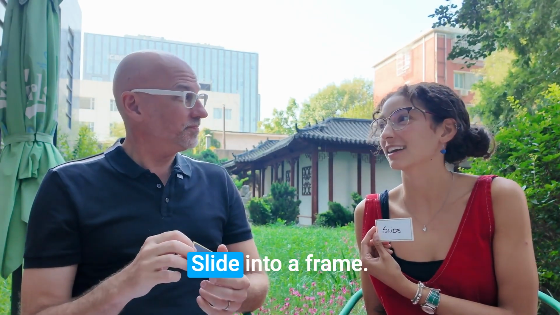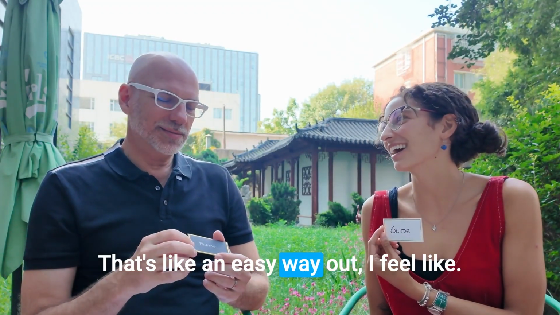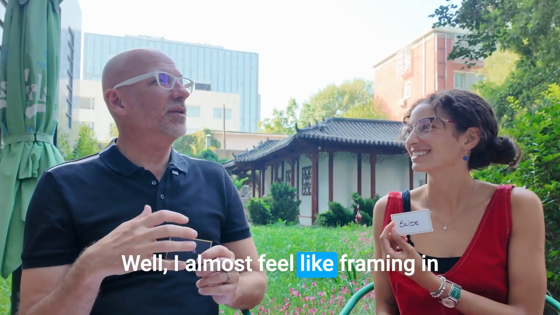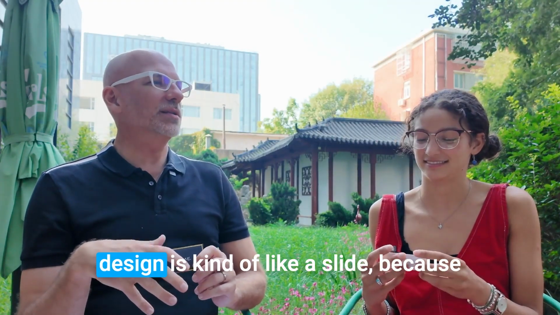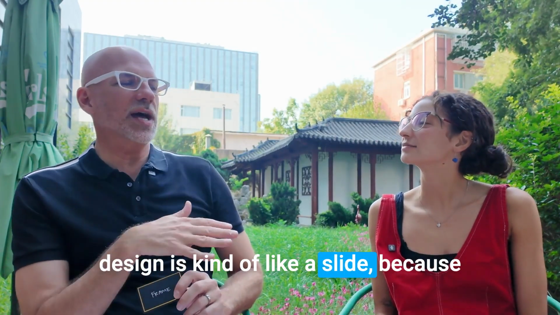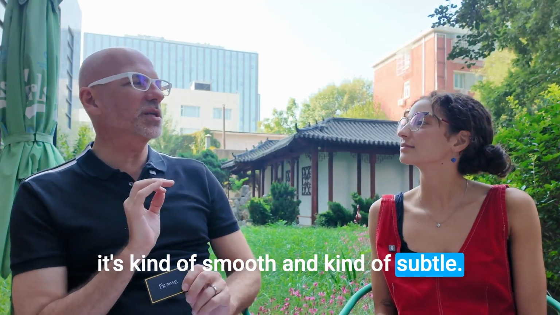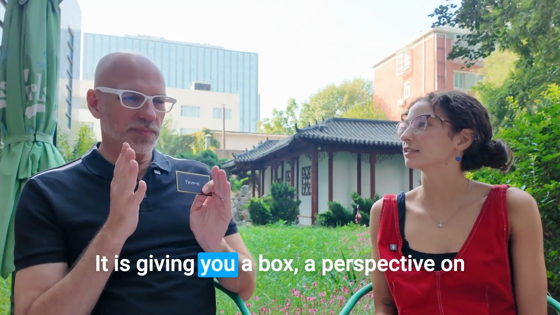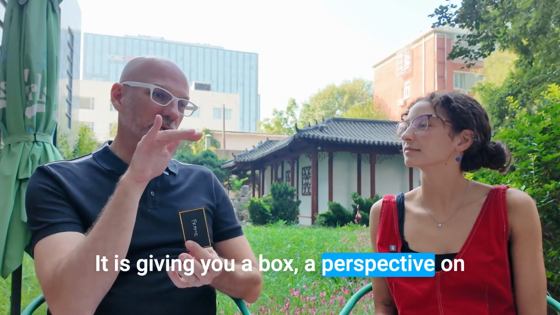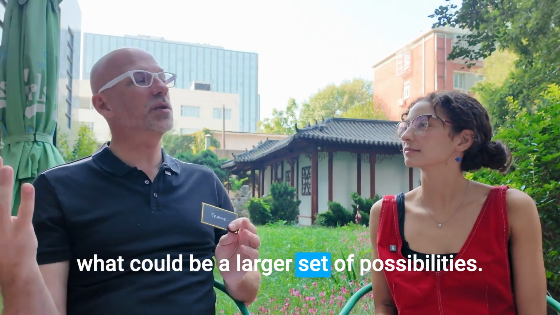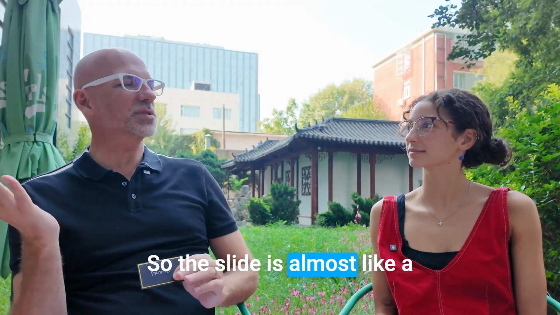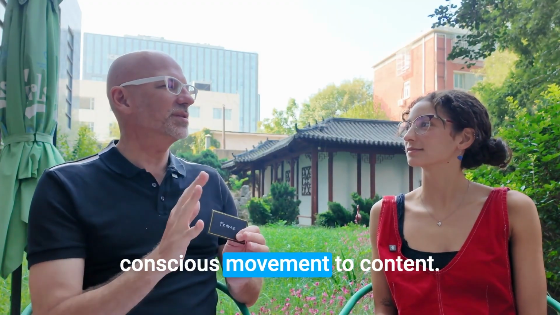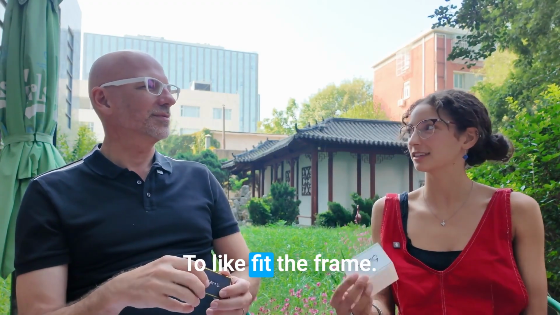Slide into a frame. That's like an easy way out, I feel like. Well, I almost feel like framing in design is kind of like a slide because it's kind of smooth and kind of subtle. You don't really understand, but it is giving you movement. It is giving you a box, a perspective on what could be a larger set of possibilities. So the slide is almost like a conscious movement of content to fit a frame.